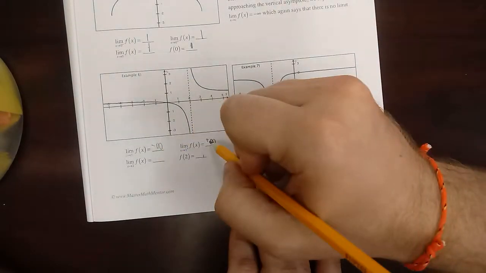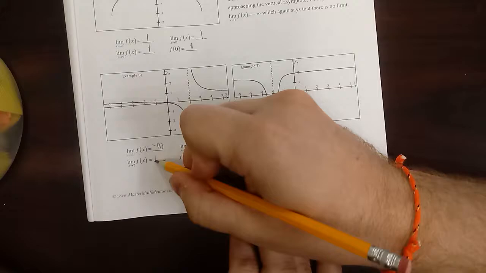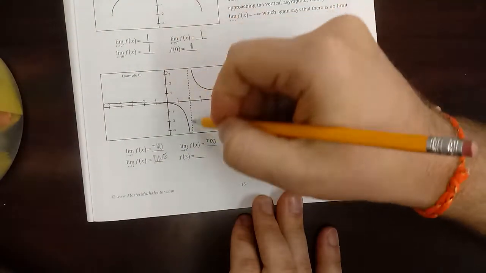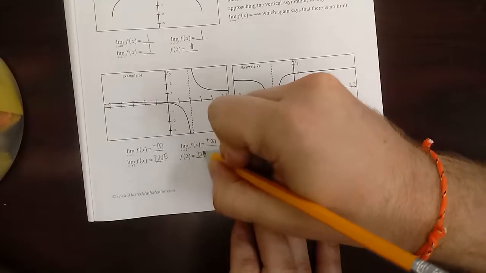Are those the same limit? No, that means the limit does not exist. And there's an asymptote there. F of 2 also does not exist.